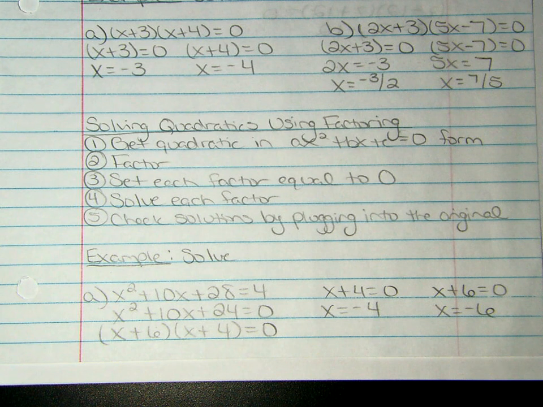So, solving quadratics by using factoring. The first thing that you always have to do is make sure your quadratic is written in that ax squared plus bx plus c equals 0. If it's equal to anything else besides 0, you're going to have to move stuff around until you get 0 on that right-hand side. Always. Step 2 is factor. Use one of the methods that we have learned throughout Chapter 6. You don't always have to use the same method. You use whichever one comes to you and makes the most sense for the given problem.